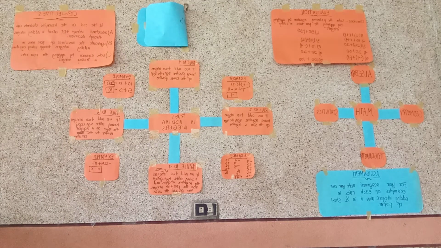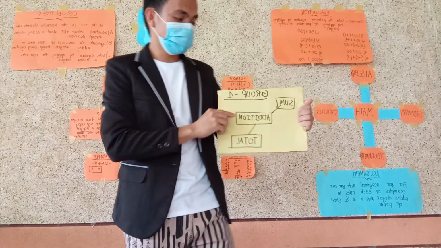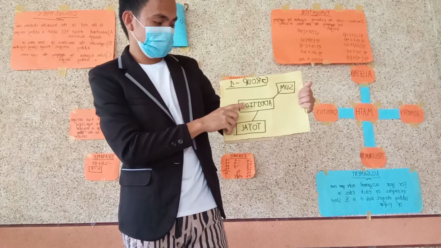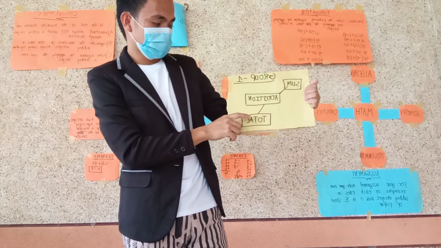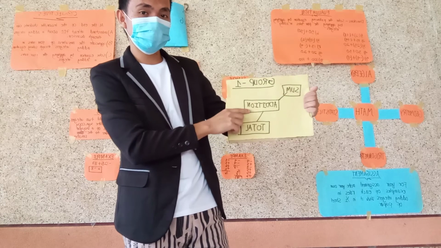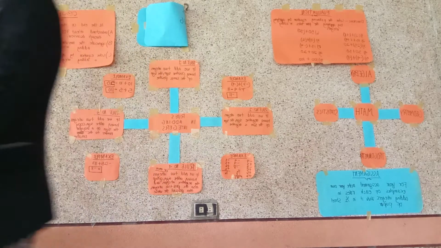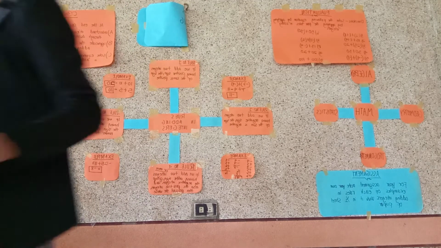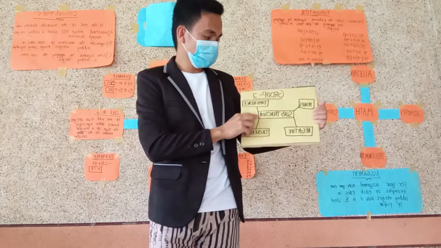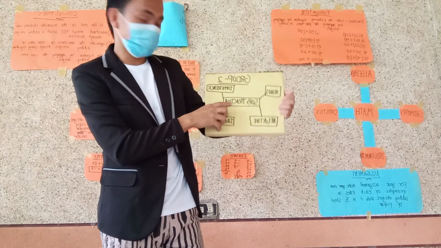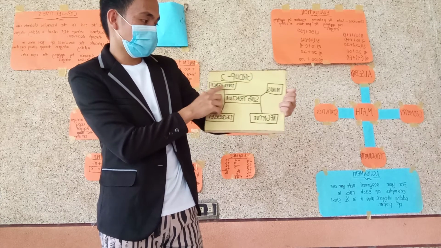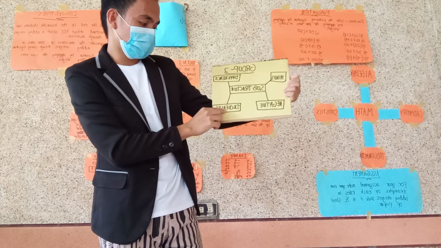Okay, so this is the work for group 1. The topic there is addition, total, and sum. So this is a graphic organizer. So very good, group 1. And for group 2, the topic there is subtraction, which is difference, minus, negative, and decreases.